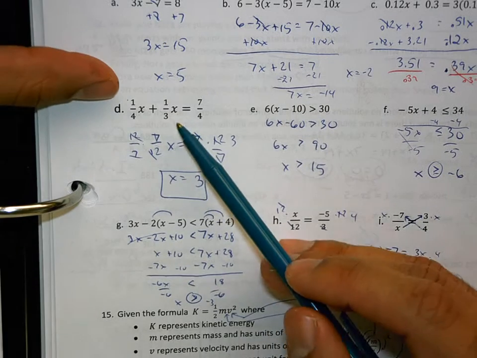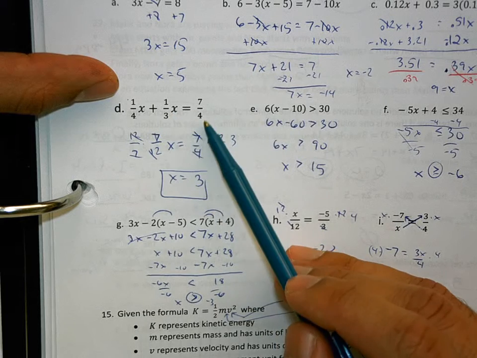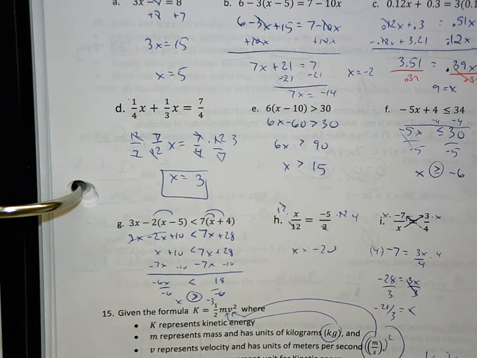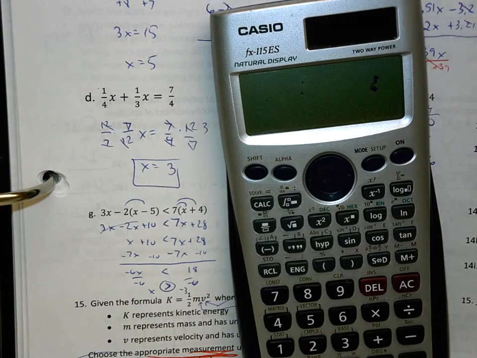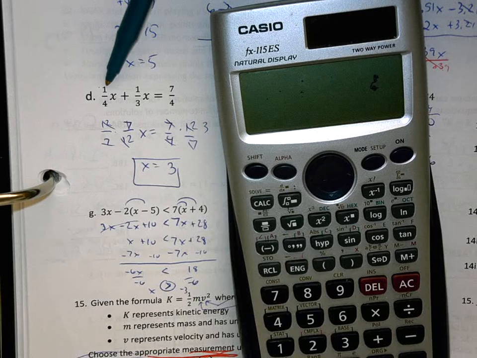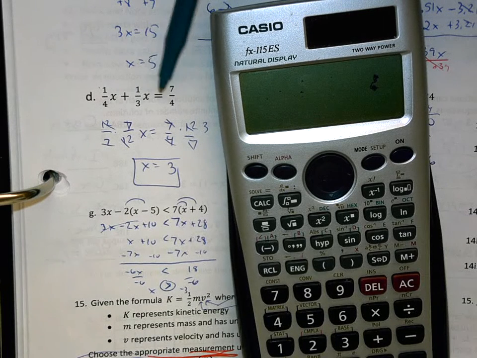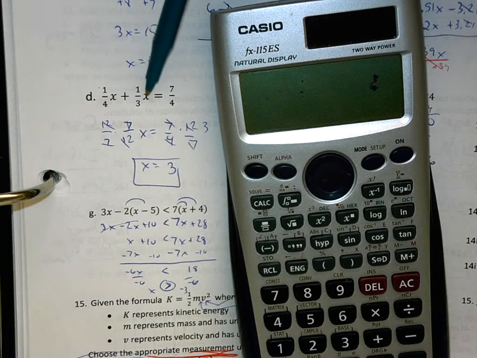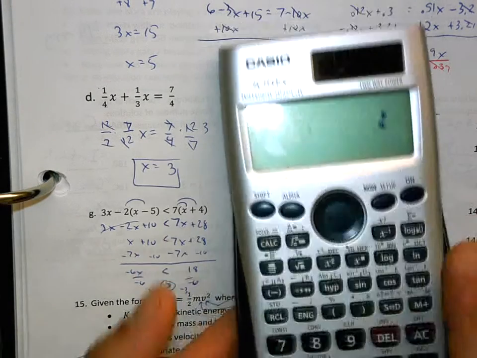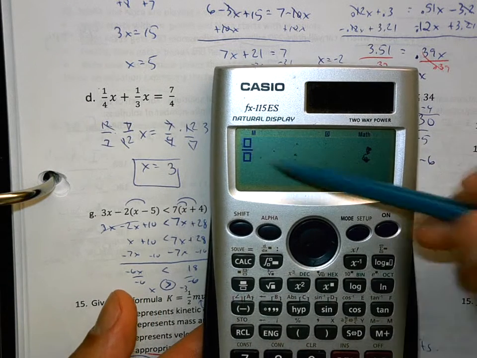This one's a little bit harder. 1/4 x plus 1/3 x equals 7/4. I'm a big proponent of using calculators for fractions. So I'm going to show you how I did this. Since this is an x and this is an x, and they're on the same side of the equal sign, I'm just going to put them together. I'm going to put 1/4 x together with 1/3 x. And I use my fraction button. Here's my fraction button.